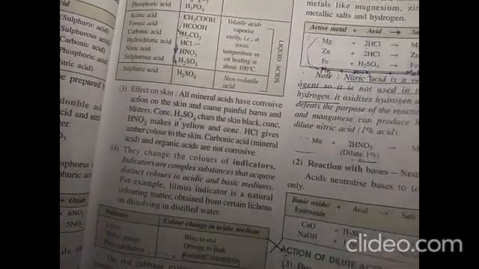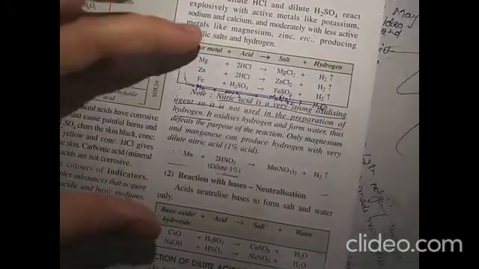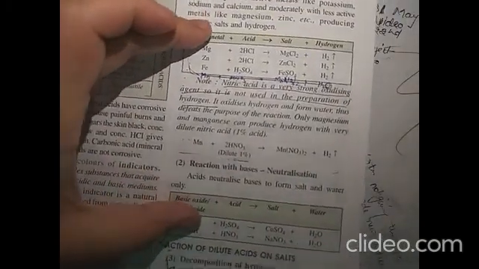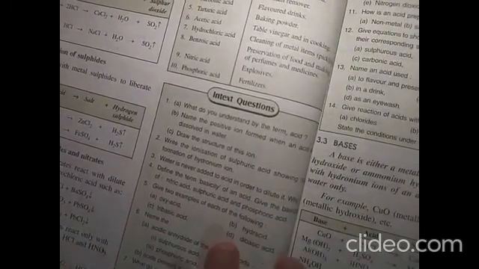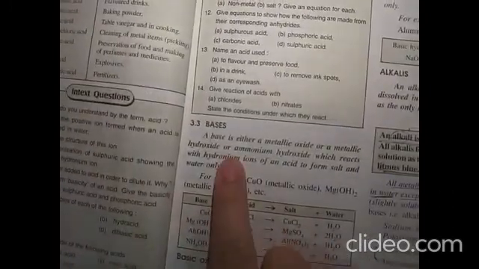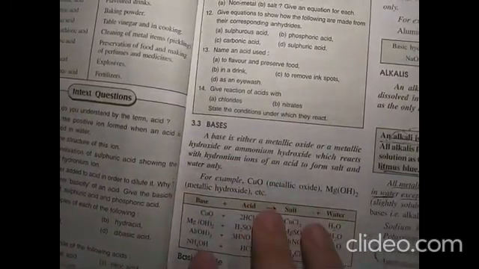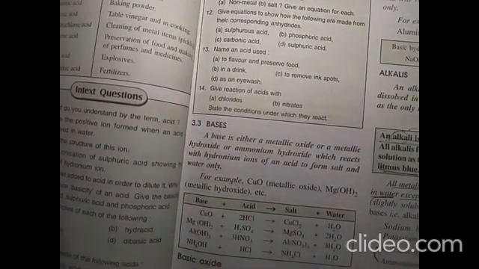So yeah, next is their chemical properties. Only these 2 chemical properties are in the syllabus. Beyond this, action of dilute acids on salts is not coming in the syllabus. This whole topic is reduced. After this, the bases topic has started, which I am not including in the test.